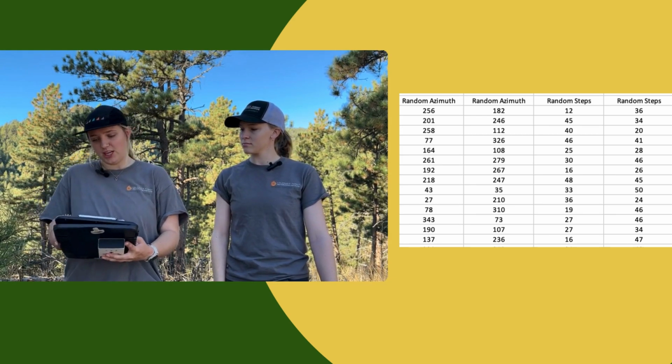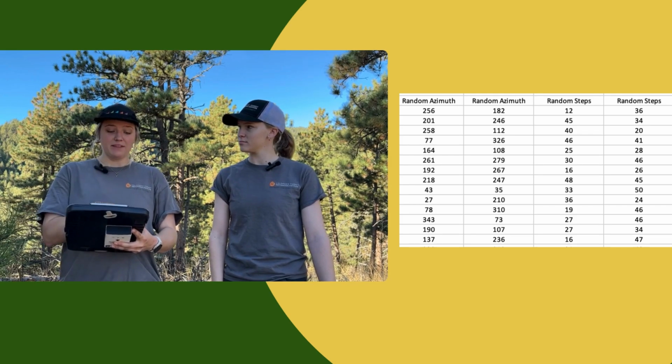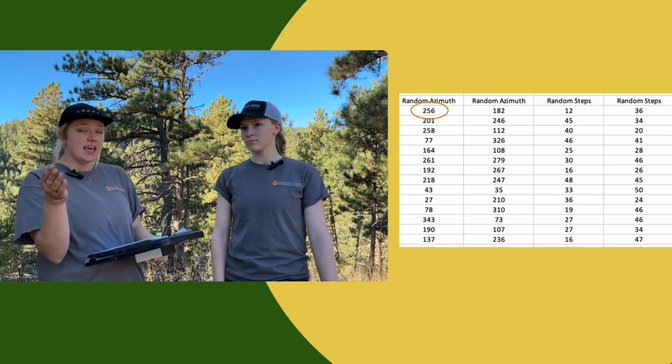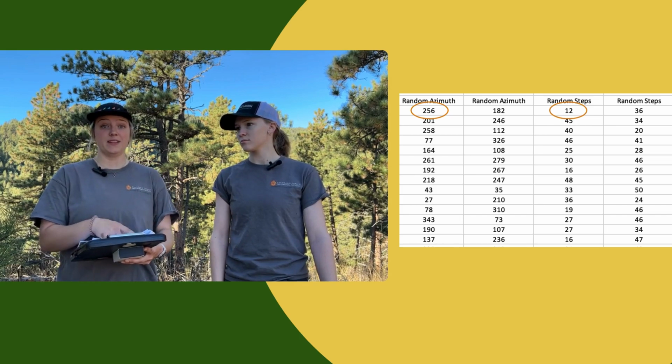So in this example, if we wanted to move our area, I would pull out my random number table on my sheet. I would just pick the first number, and say, okay, that's 256. I'm going to walk in the direction of 256. And then I'm going to pick another number on my random number table. It says 12, and I walk 12 steps in that direction.